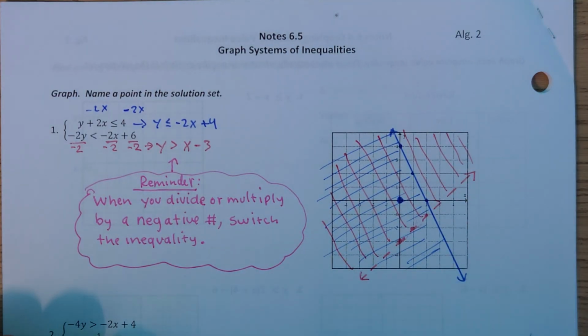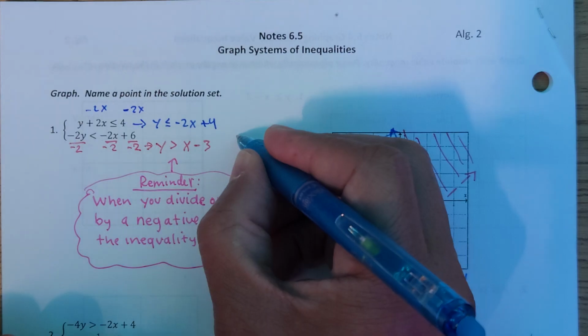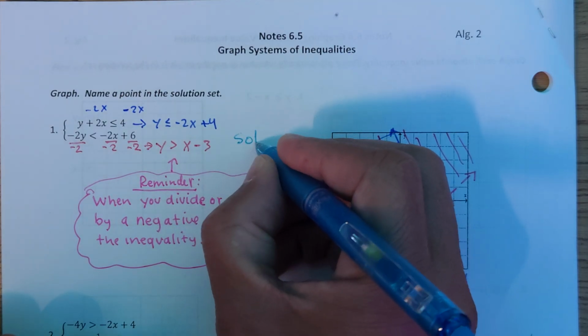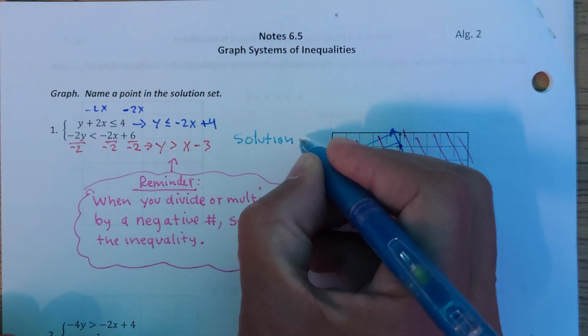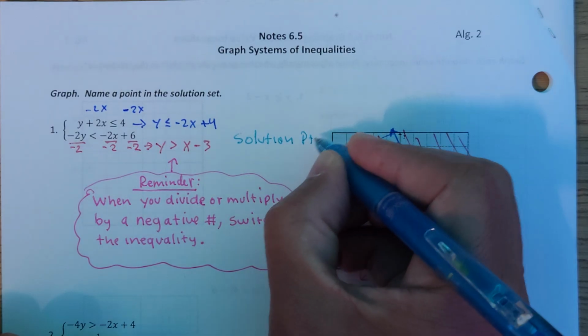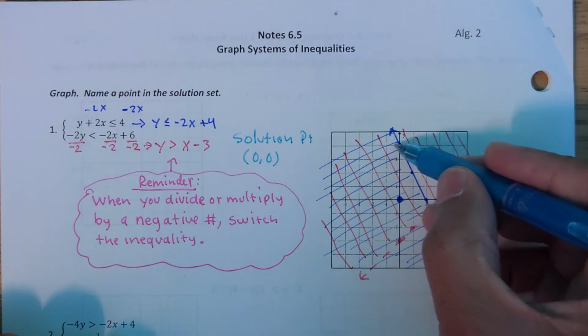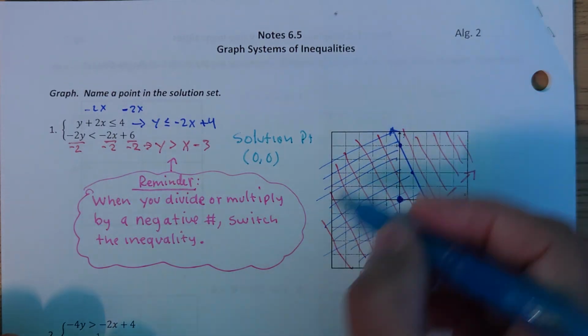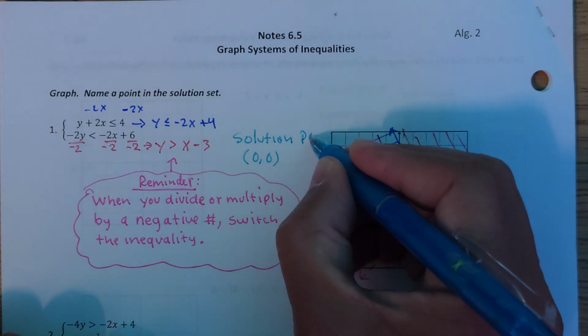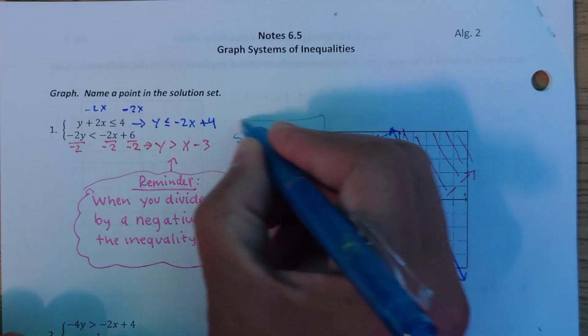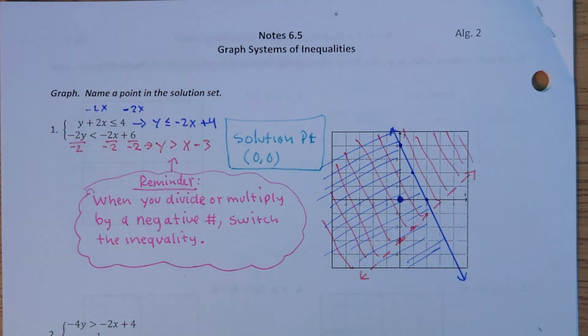So then I'm going to say solution point, or PT. Solution point is the origin. You can choose any of them. As long as the point is in the double shaded region, then that should be a solution to this system of inequalities. So that's all for number 1. Let's move on to the next example.